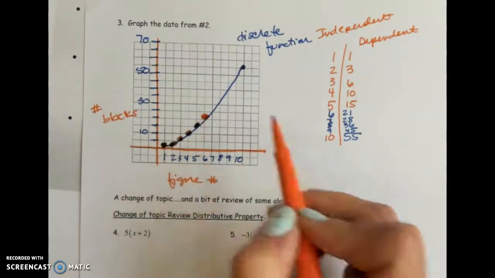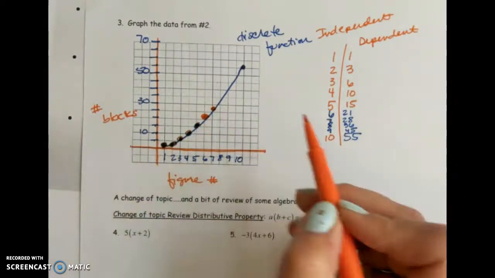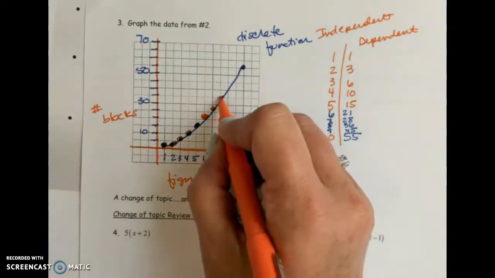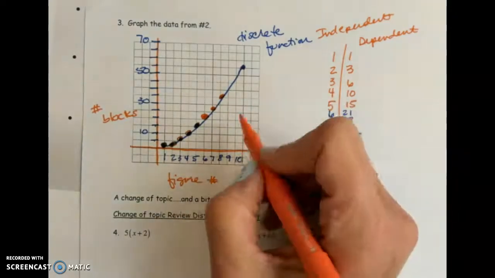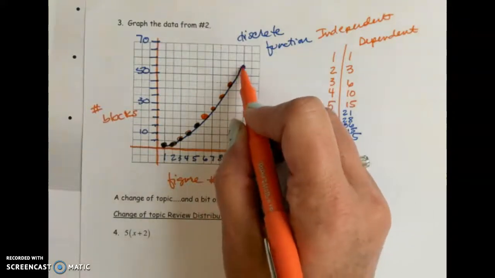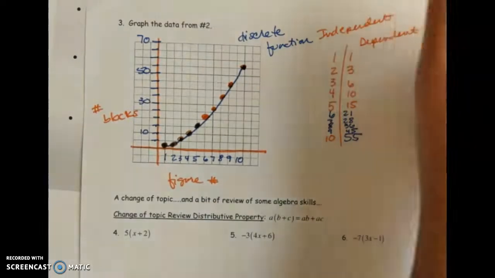621, 728, I don't know why I'm obsessed now on this, but I am, 836, and 945, and then 1055. Okay, so the function is not linear.